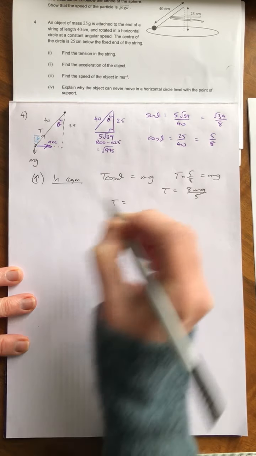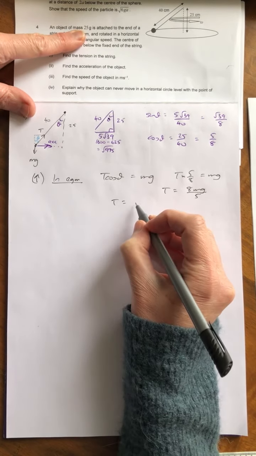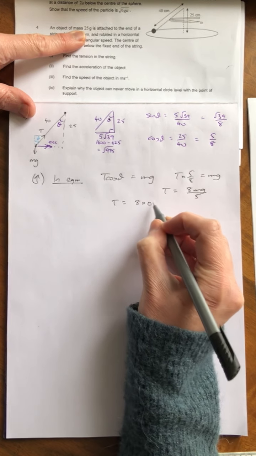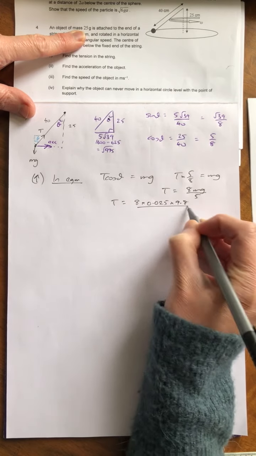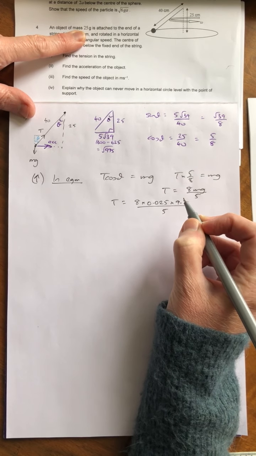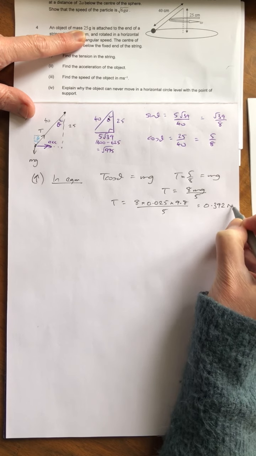And of course we had to evaluate this, didn't we? I know what the mass is. That's 25 grams, so 8 times 0.025, which has to be in kilograms of course, all divided by 5. And that gives an answer of 0.392 newtons.